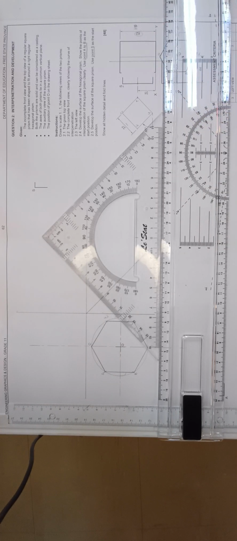In today's video, we are looking at a grade 11 interpenetration and development question. Looking at our question, we are given the incomplete front view and the top view of a regular square prism that has been shaped to fit around a right regular hexagonal prism.